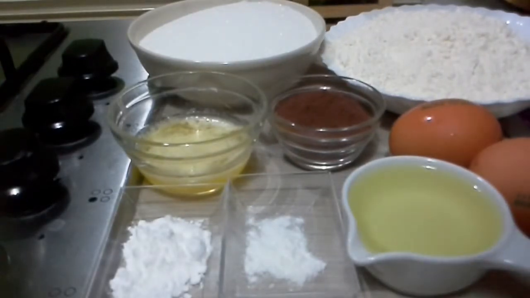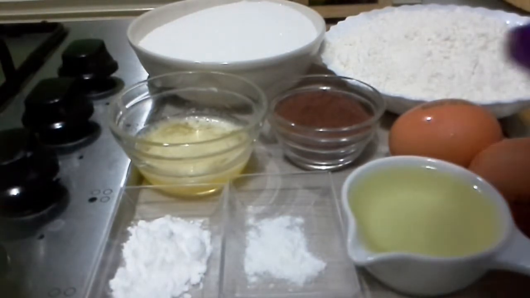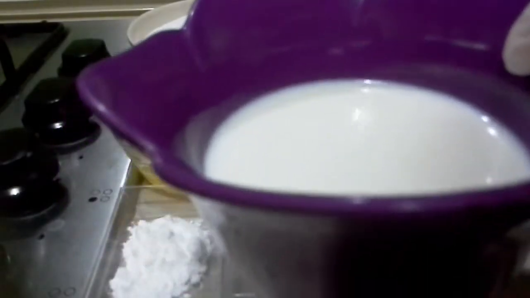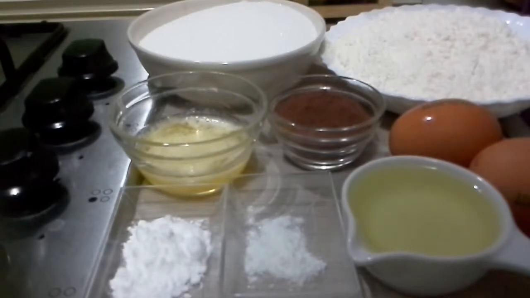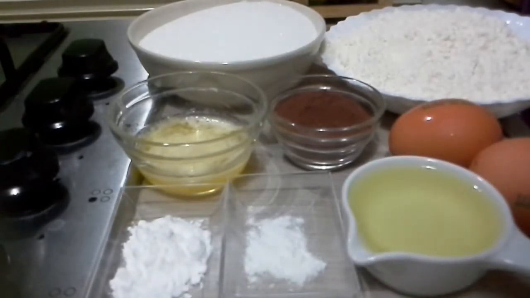flour, all-purpose flour. Apart from this, we'll be using around 100 ml of milk. This is, if required, you can add it. If the batter is too thick, then we can add milk to it.